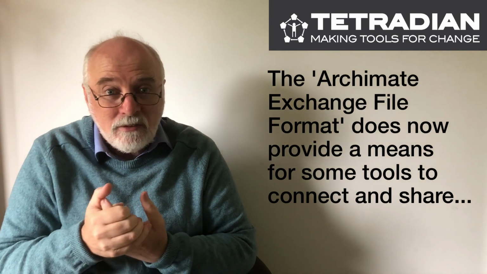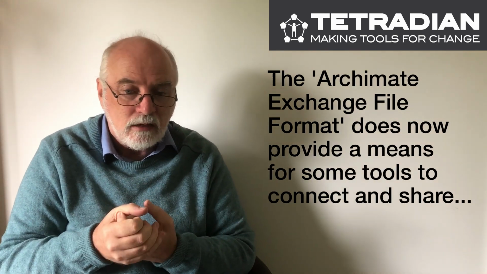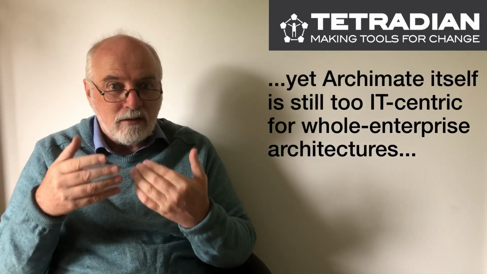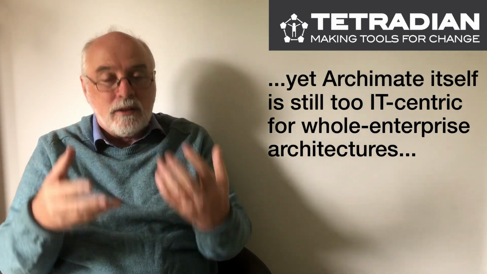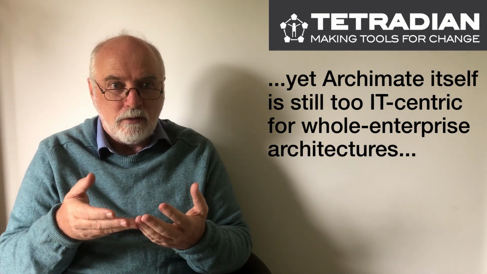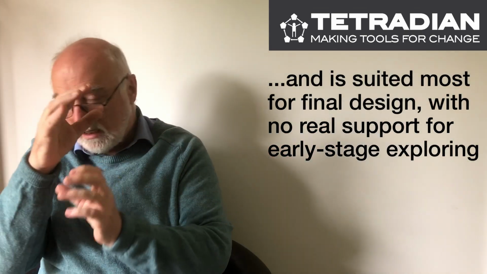So the only thing I've seen so far that gives any kind of glimmer of hope on how getting things to connect is the Archimate exchange file format. But even that is based on Archimate, which is still yet another IT-centric framework, and is still nowhere near appropriate for what we need, and again is geared towards design, not to experiment and messing around.